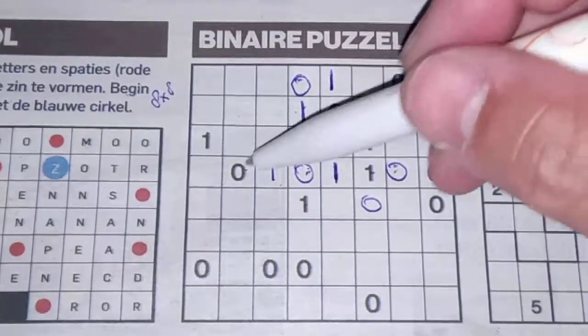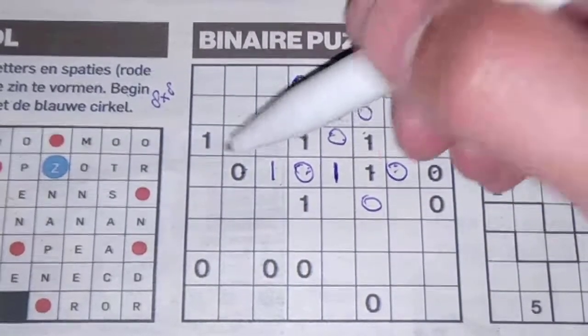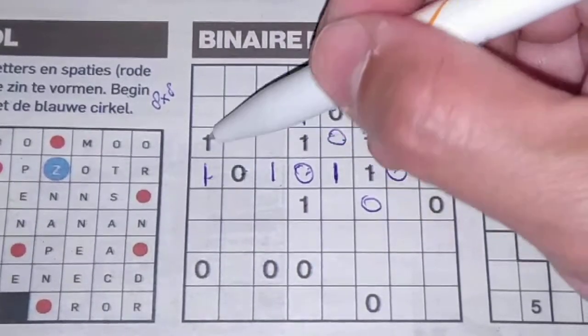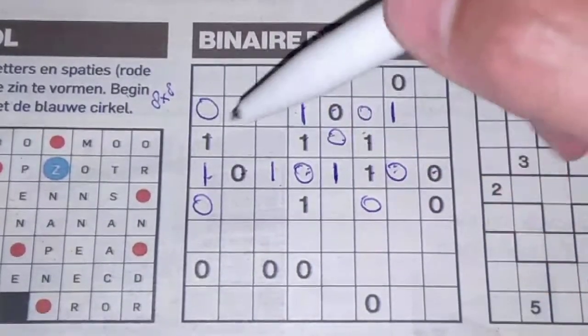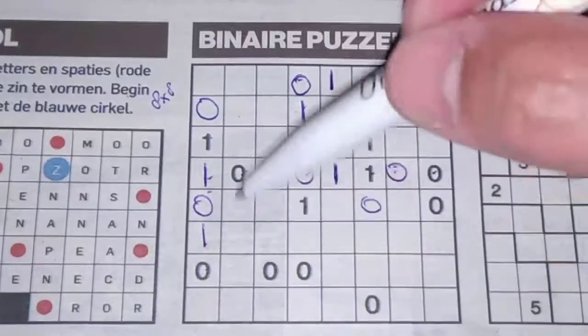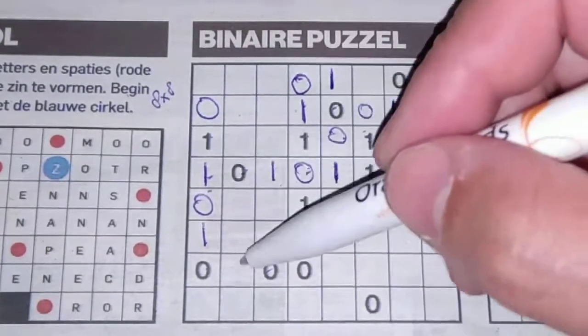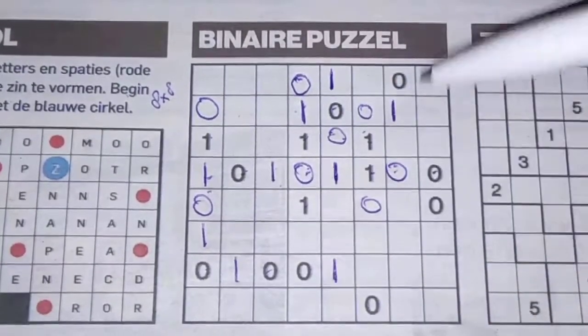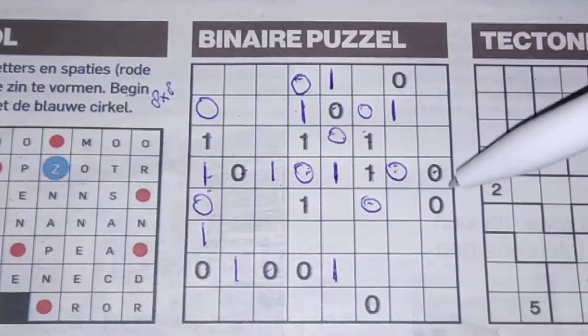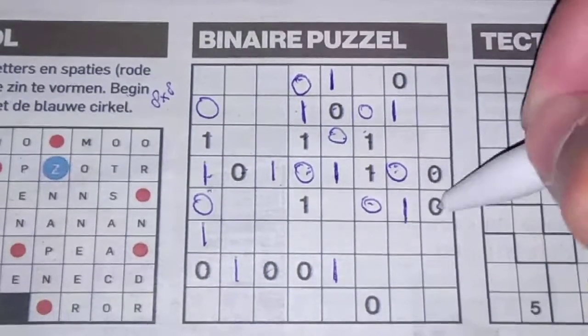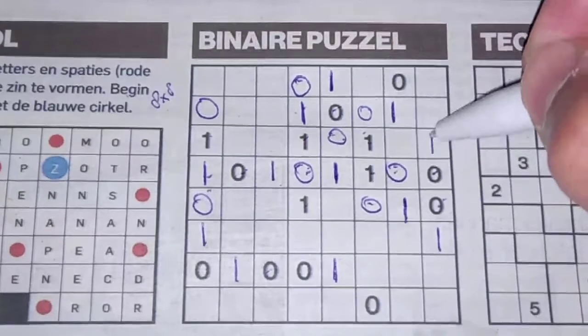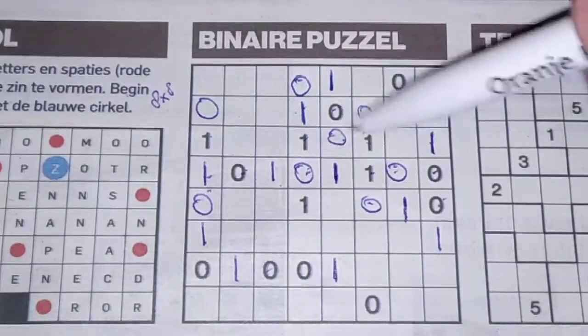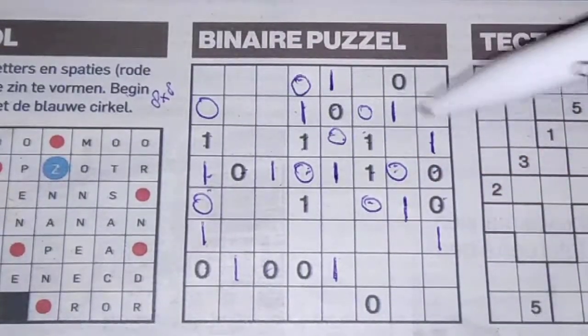1, 2, 3, 4, 4 O's, so the rest are ones. Double one, here an O, there an O. Between two O's comes a one. We have a double O here, so here a one, there a one. Between two O's comes a one. Double O, here a one, there a one. We have here 4 ones, so the rest are O's.